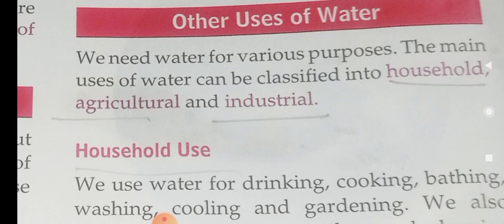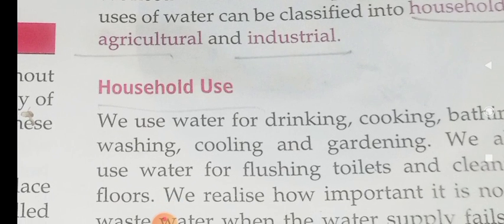Hope you have understood from today's class how water plays a vital role, and we cannot separate it from our day-to-day life. Hope you have understood, children.